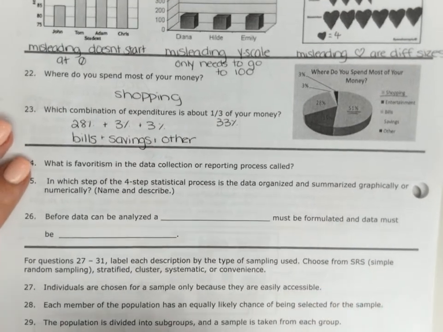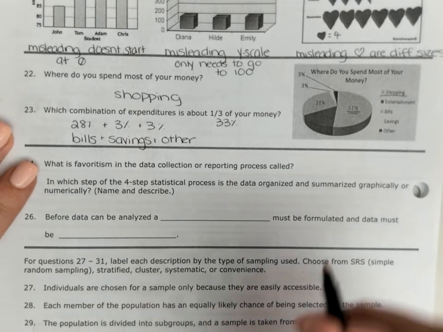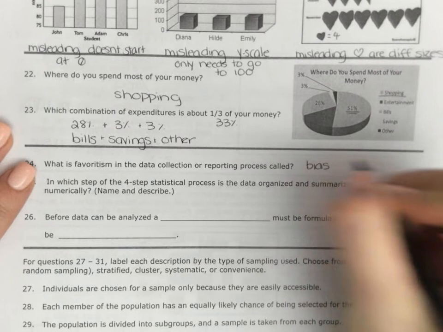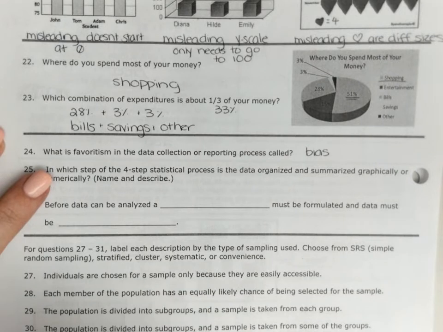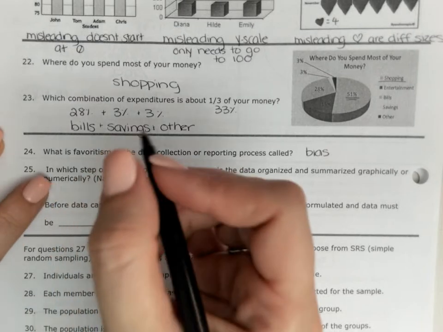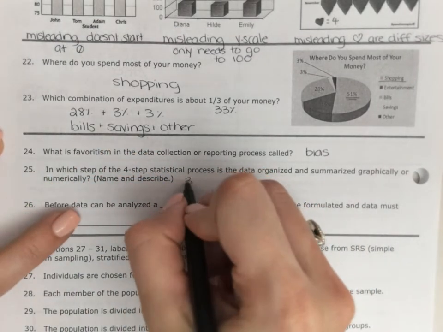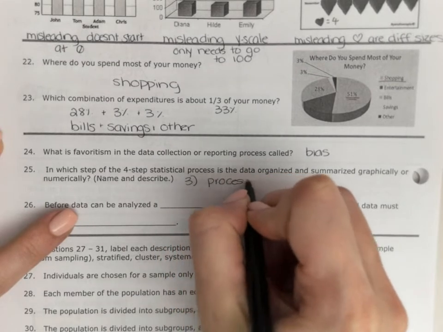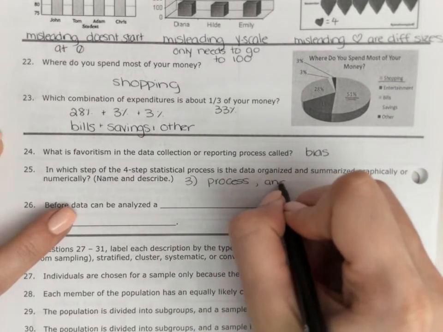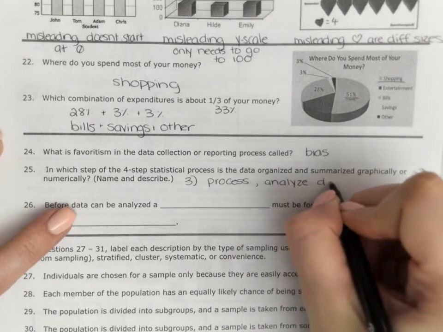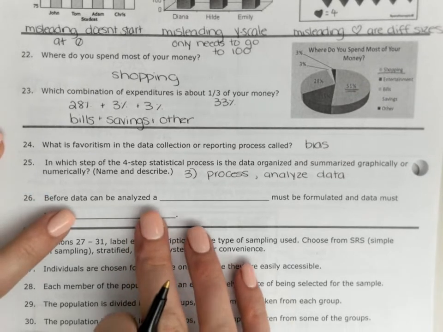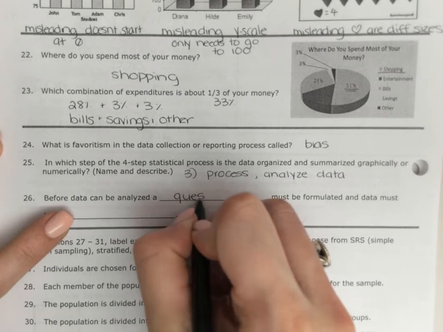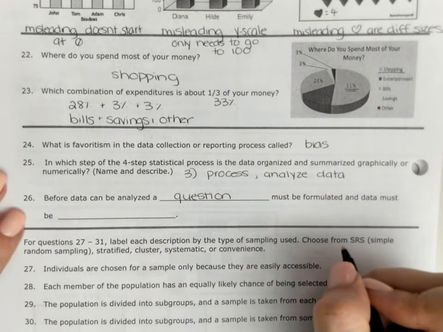What is favoritism in the data collection or reporting process called? This is bias. When you favor one thing, it's the bias that you have. In which step of the 4-step statistical process is the data organized and summarized graphically or numerically? This is step 3, which is where you're analyzing your data. Before data can be analyzed, a question must be formulated and data must be collected.